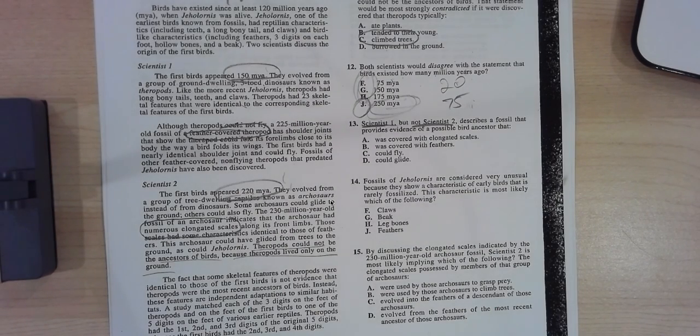Oh yeah, right before that it says including teeth, a long bony tail, and claws. And claws is the only one that's an option. So I chose... What? Shalin, no. It's already answered. It says feathers really is right. No, I think feathers is right.